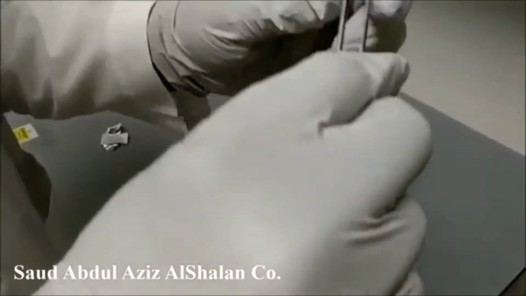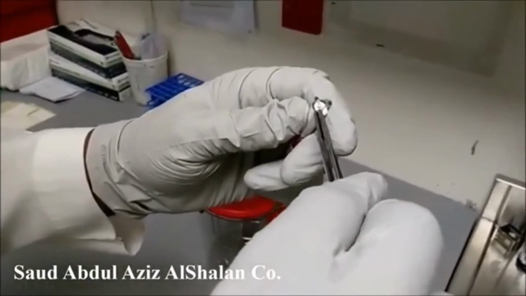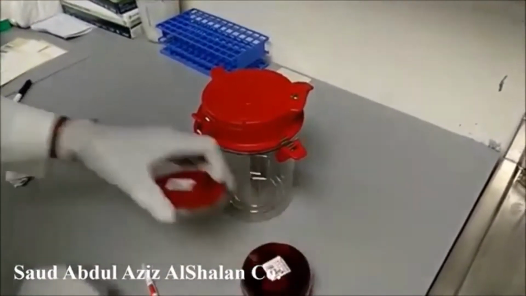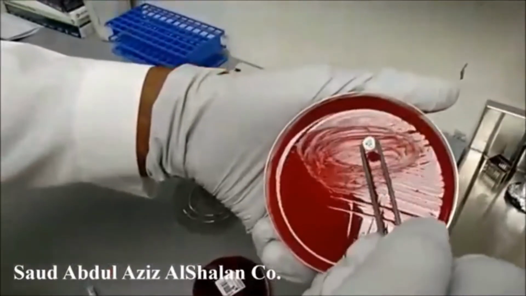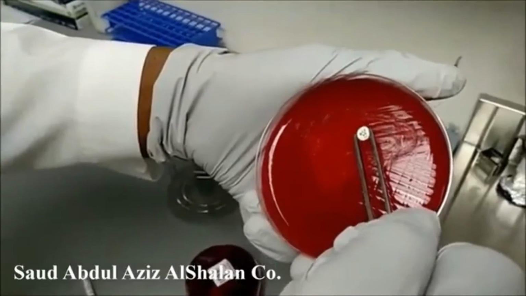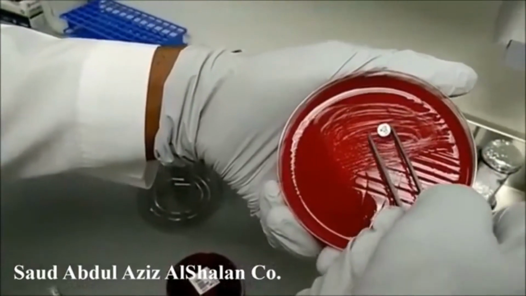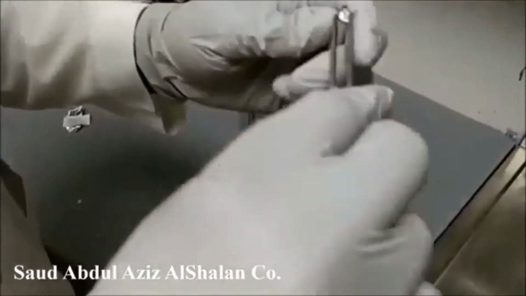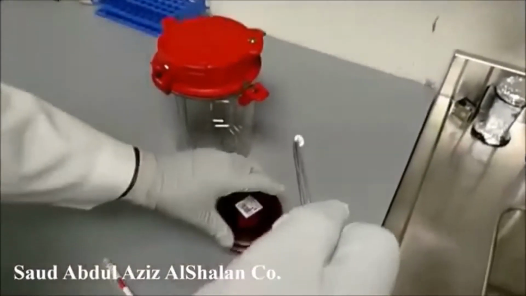Then we take the disc and put it between the first and the second streaking lines. We will continue the same procedure for all plates.